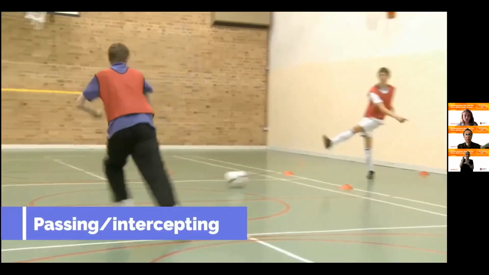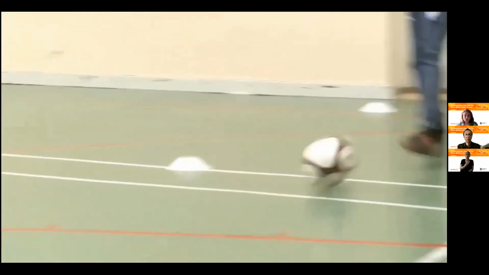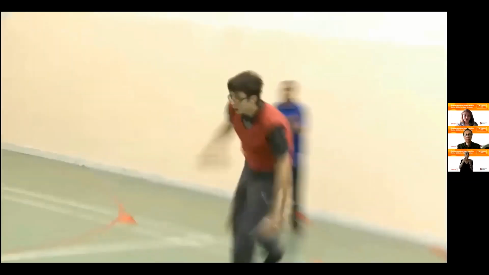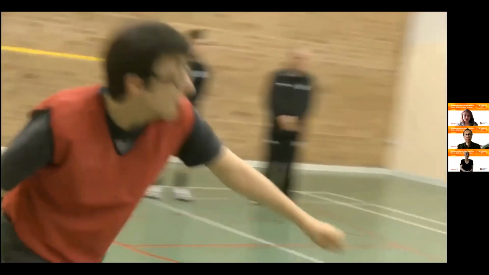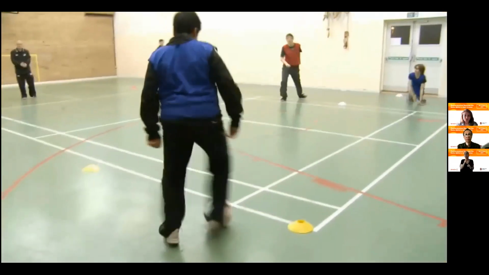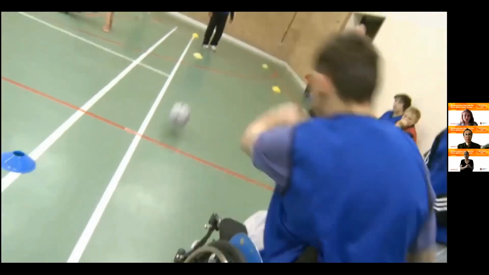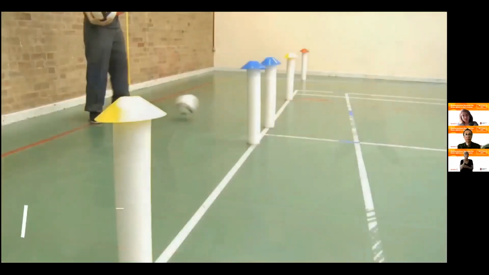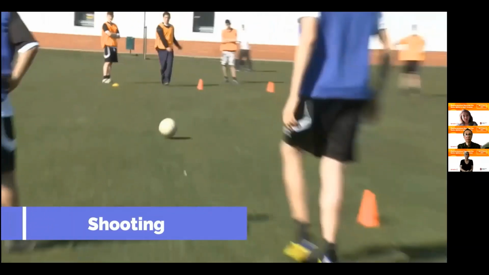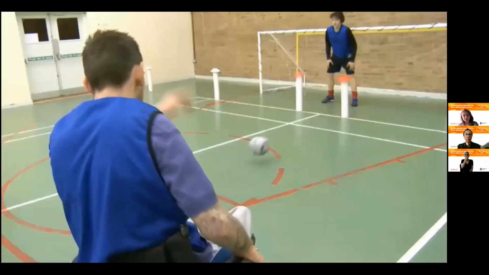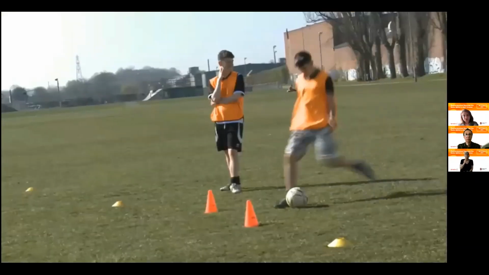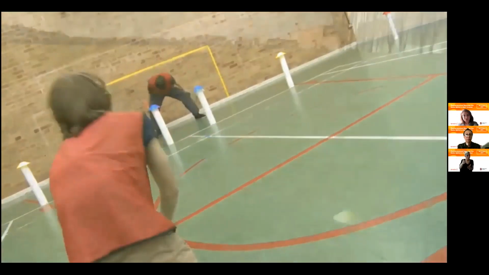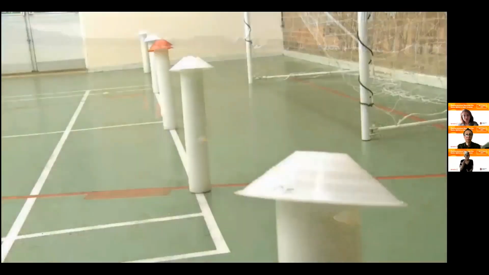This game is about passing and intercepting. And here the players can control and strike the ball in ways that suit their specific abilities. And this activity is to help develop shooting skills, where players aim at targets set at different distances and different widths.